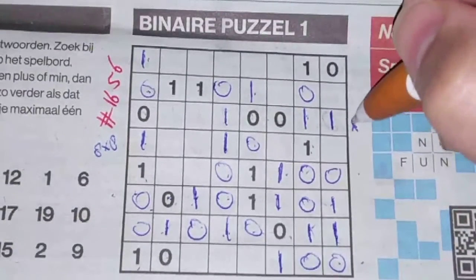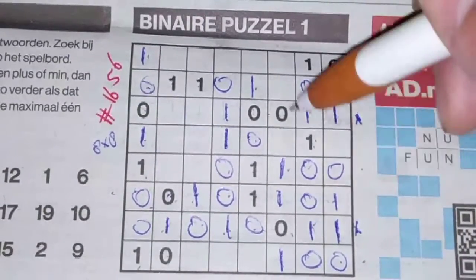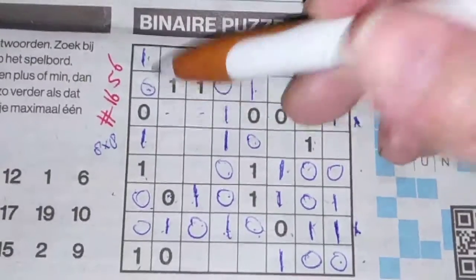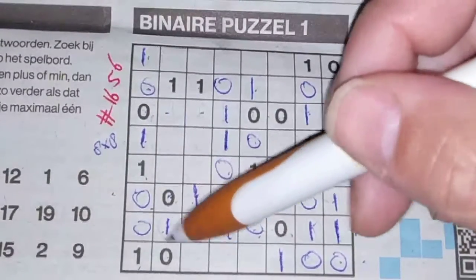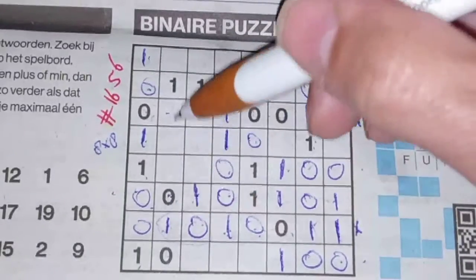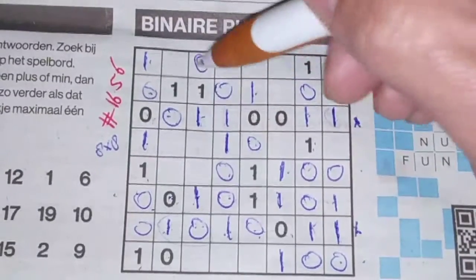Yes, this row and that row. 1 1 1 1 0 0 0 1 1. Empty box, 0 0. So we need to switch these two numbers. We have a 1 here. This should be a 0. We have a 0 there. This should be a 1. Double 1 here and 0, then 0.